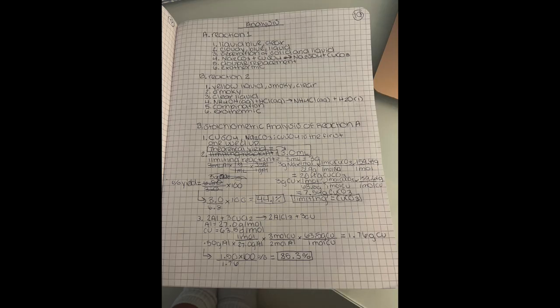Okay, this right here is the last page of my lab notebook, which is me answering more of the analysis questions. So I have reaction 1 and 2, answering questions like the observations I'm seeing, what the products looked like, a balanced chemical equation, the type of reaction, and if it's endothermic or exothermic. And then I have my stoichiometric analysis of reaction A, and all that worked out, 1 through 3.